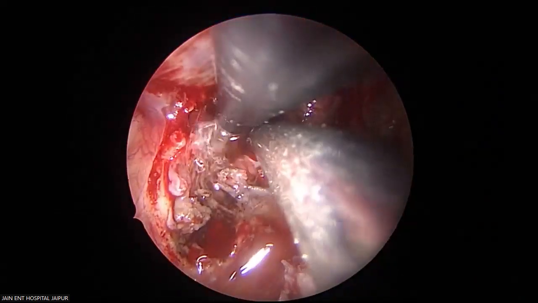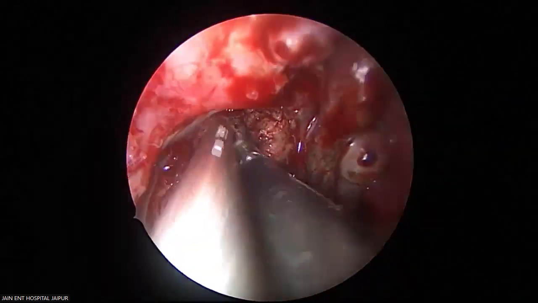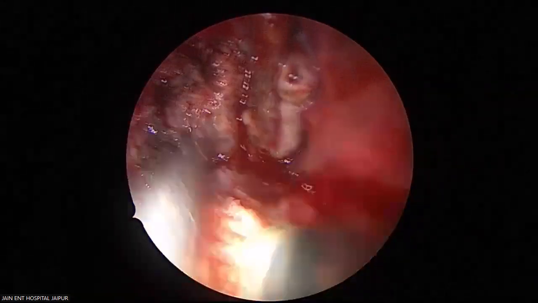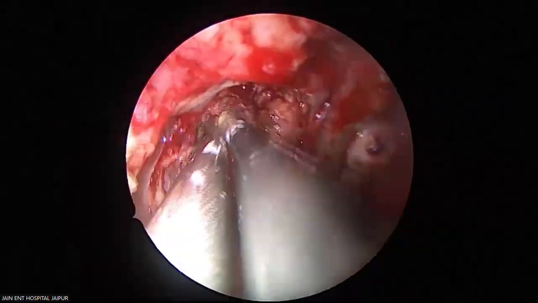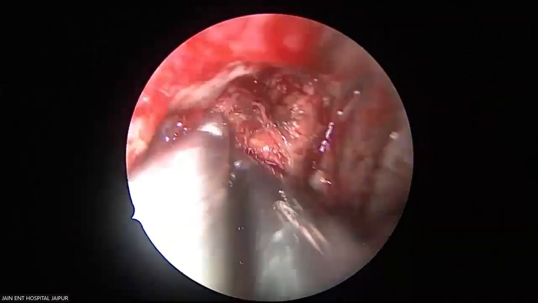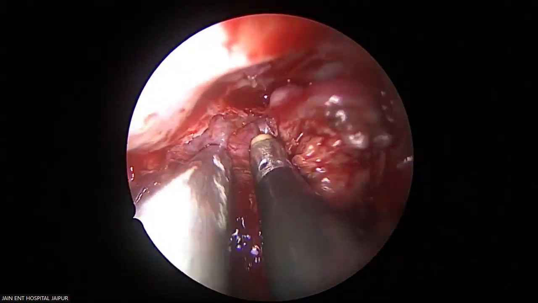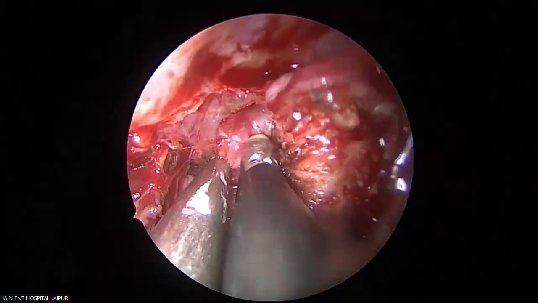See, I told you I'm looking superiorly because my angiogram told me it is quite high up. See this, the level of the floor. I am seeing so high up. If you had seen the day before demonstration, it was showing 1.5 centimeters. So I went inferiorly and I found the vessel there.